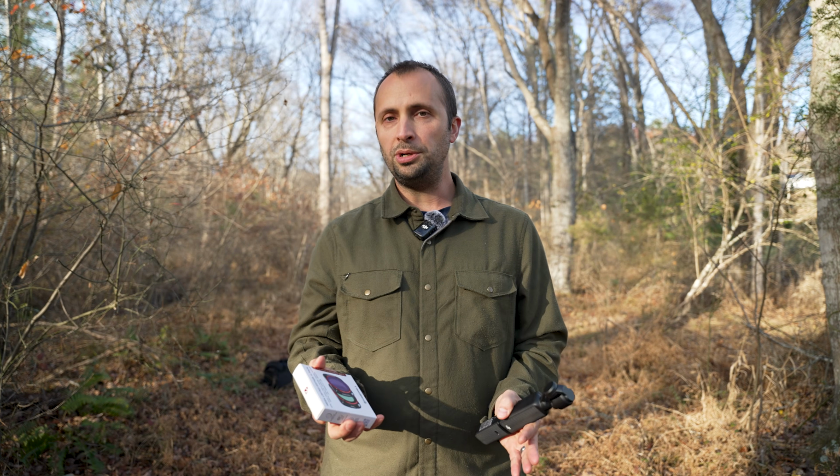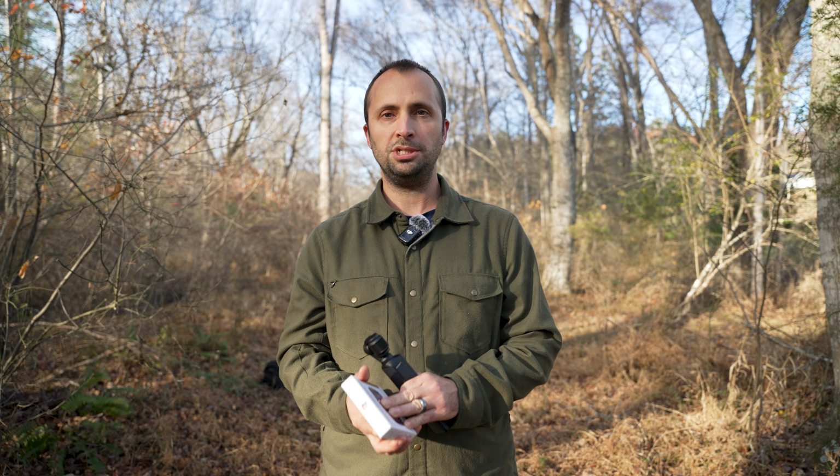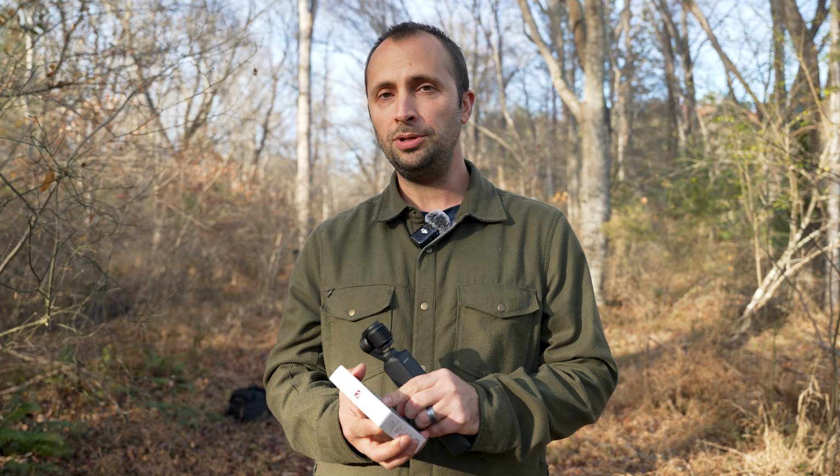So let's go through an illustration of how to use these filters. And specifically, what I'm going to show you is how to attach the filter, and I'm also going to show you how to set the values on your Osmo Pocket 3 to get the very best footage with these filters.